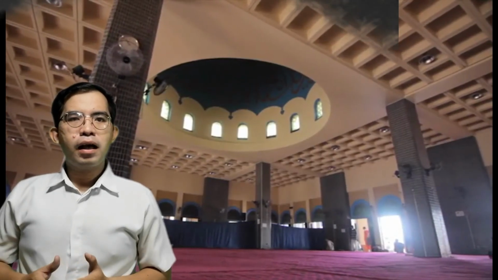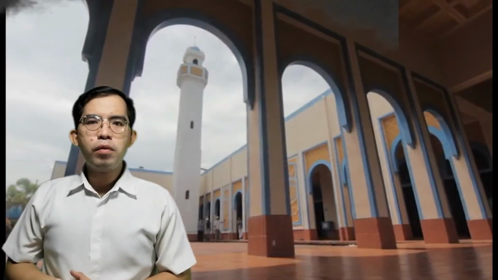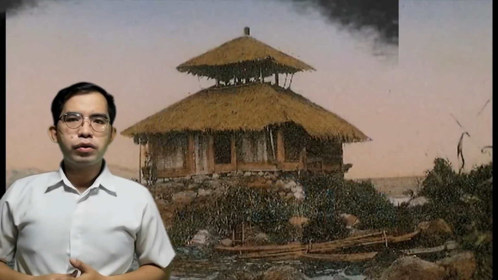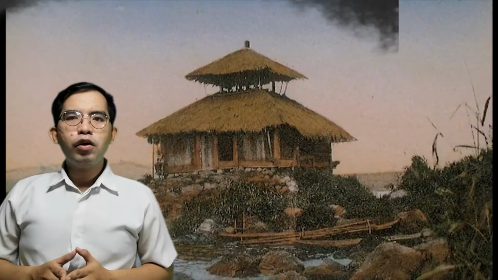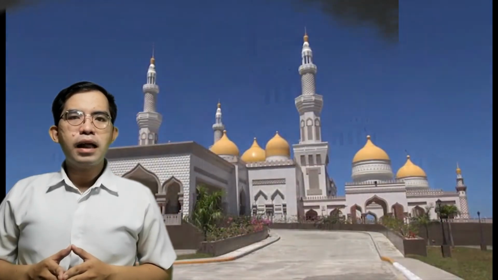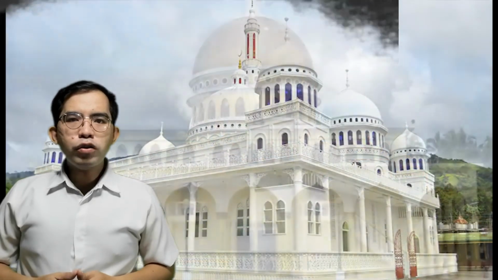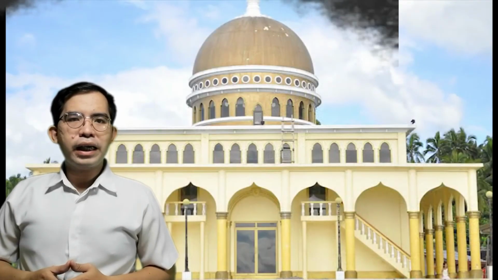Another example is the mosques. The mosques in the Philippines. Prior to the usage of common Islamic mosque architecture, which can also be seen in Arabia and in modern architecture, the vernacular mosques of the Philippines used to be of the hut style and the pagoda style, which were common until the late 19th century.